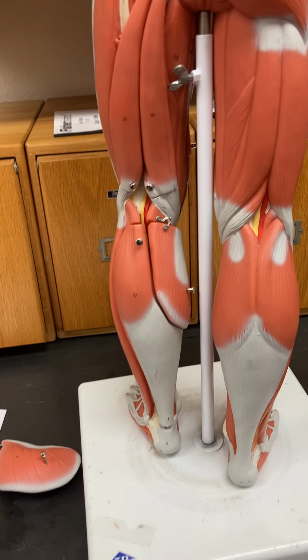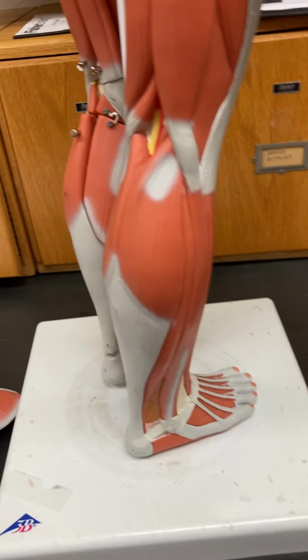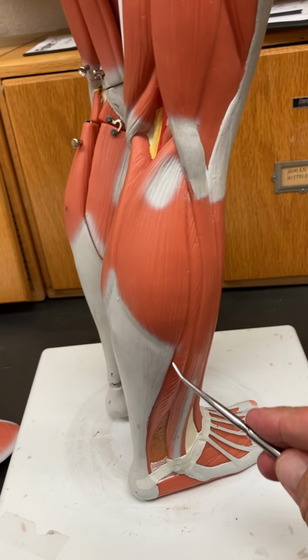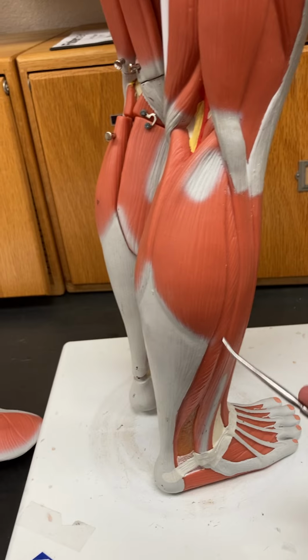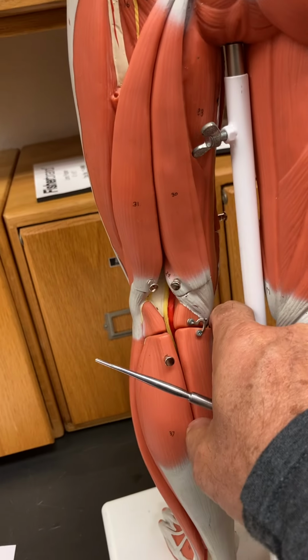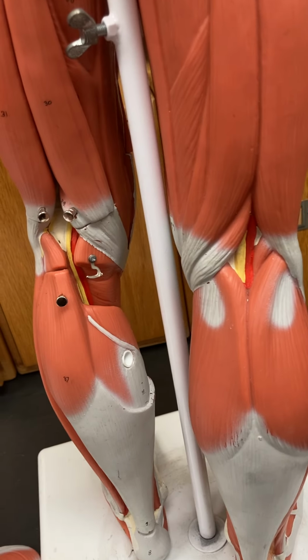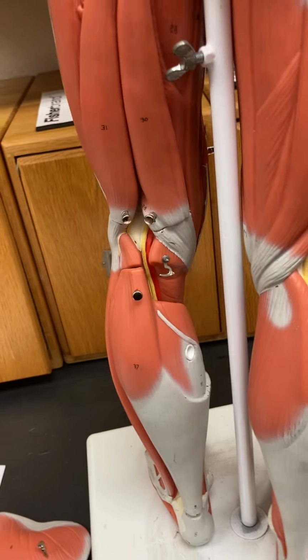Now under that, deep to it, we have the soleus. You can kind of see the soleus around the gastroc. It's deeper, right there. And if we took this part of the gastroc off, it's always dangerous with these models, there would be the soleus under the gastroc.